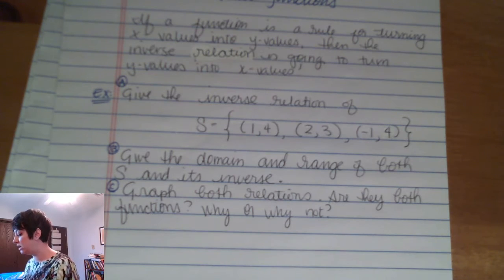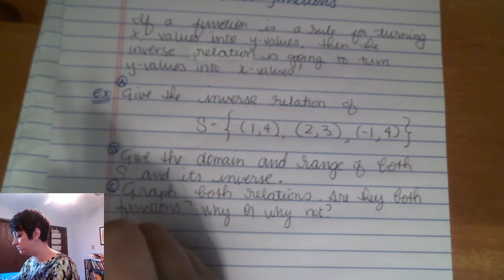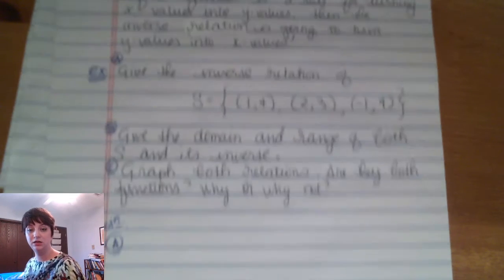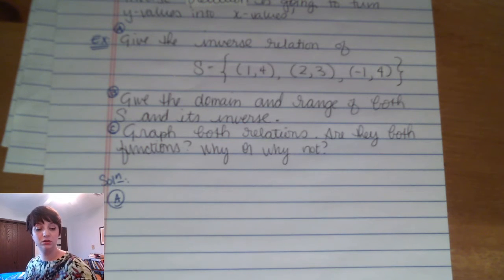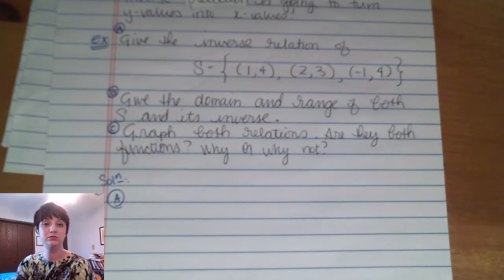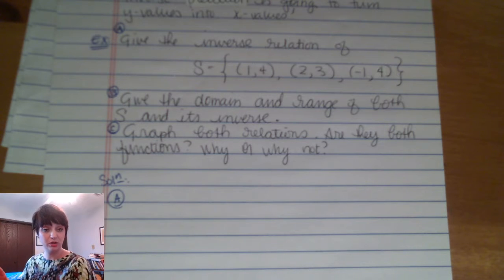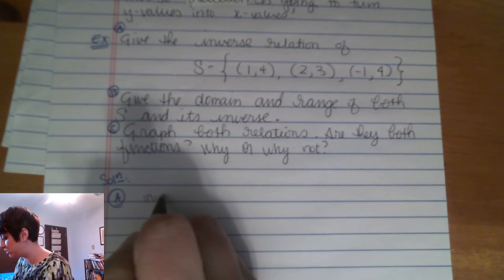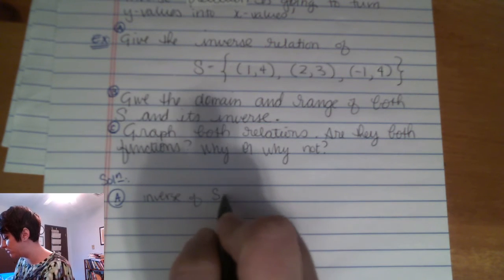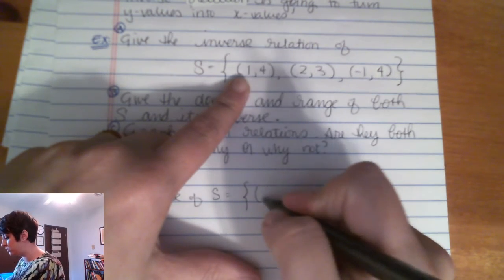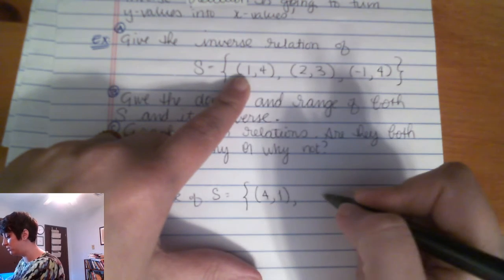So for A, give the inverse relation. So S says that 1 maps to 4, 2 maps to 3, and negative 1 maps to 4. So that's the rule. So for my inverse relation, literally all I'm going to do is swap x and y, so inverse of S. Because if S turns 1s into 4, then the inverse needs to turn 4 back into 1.